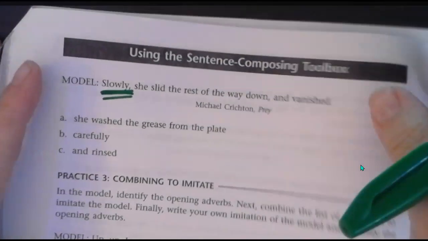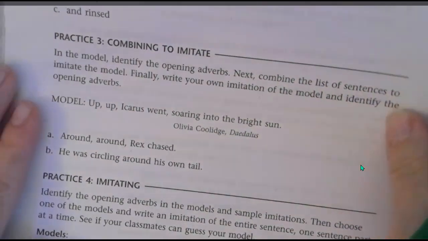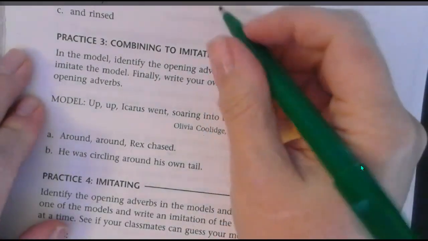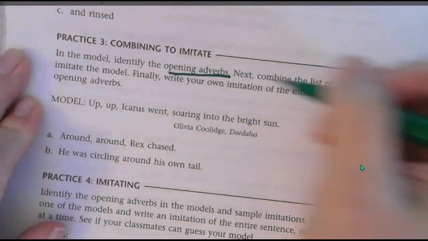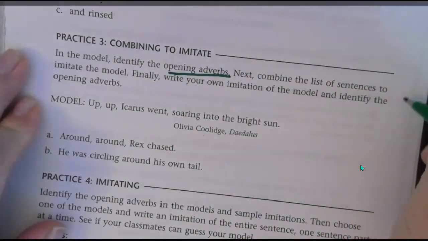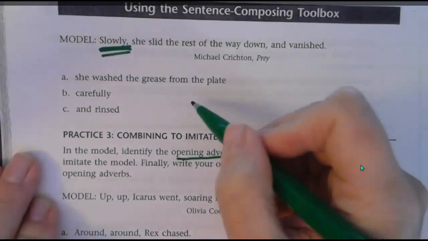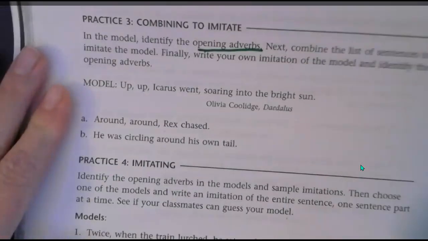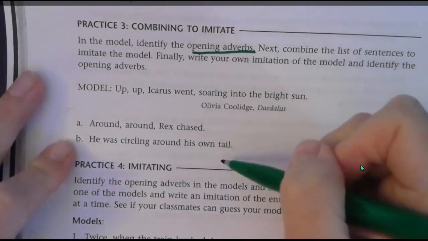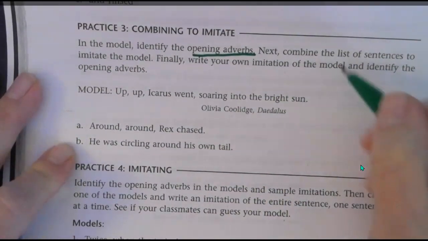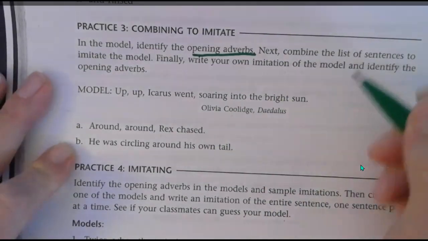Okay? Our next part, in the model, you're going to identify the opening adverb, combine the list of sentences to imitate the model. So instead of just giving us parts of the sentence, this time they gave us littler sentences. So you're going to combine these sentences to imitate the model.